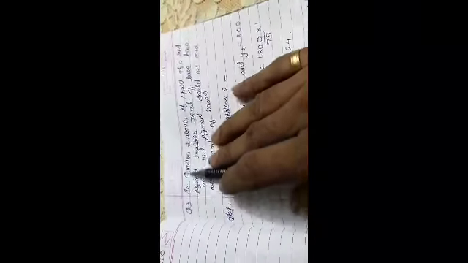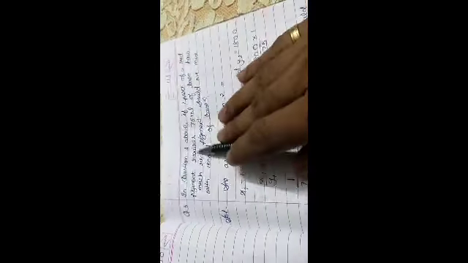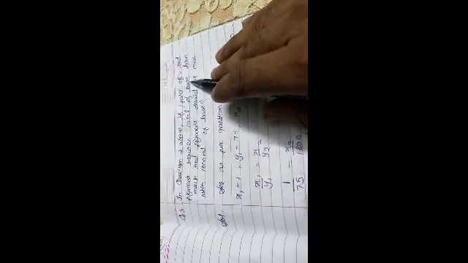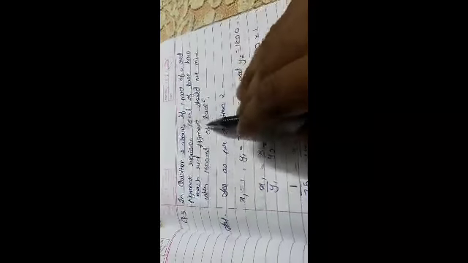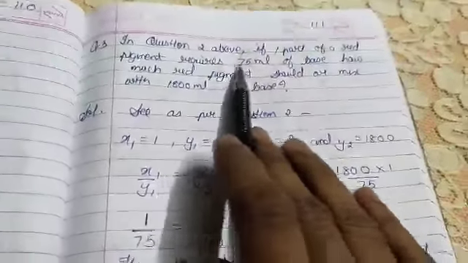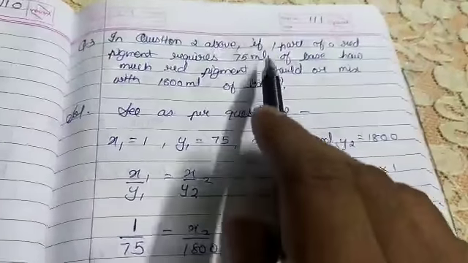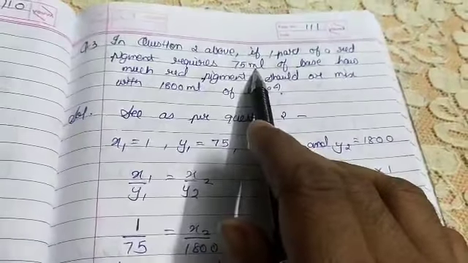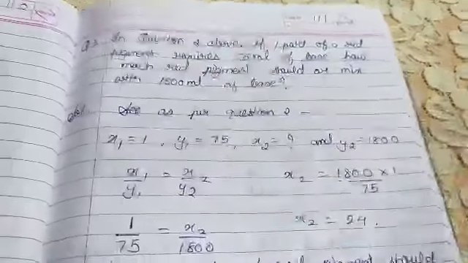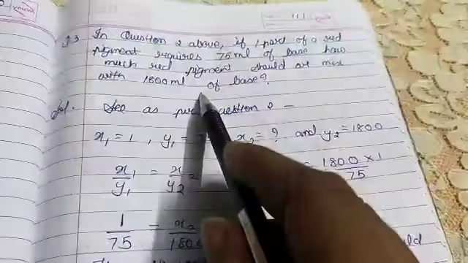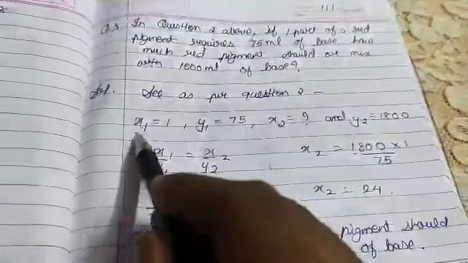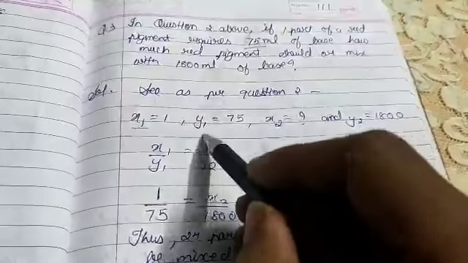See question number 3. In question number 2 above, if one part of a red pigment requires 75 ml of a base, how much red pigment should be mixed with 1800 ml of base? How much quantity of red pigment should we mix in 1800 ml of base? Now if one part is required in 75 ml of base, how many parts will we mix in 1800 ml of base? So dear student, that one part of a red pigment you consider as x1 and 75 ml you consider as y1.